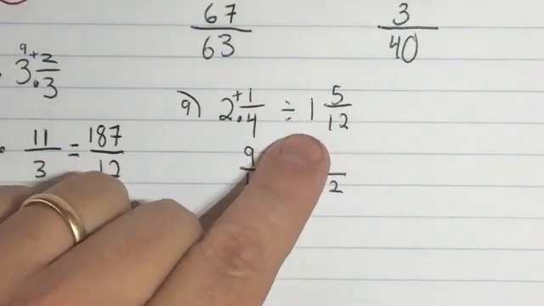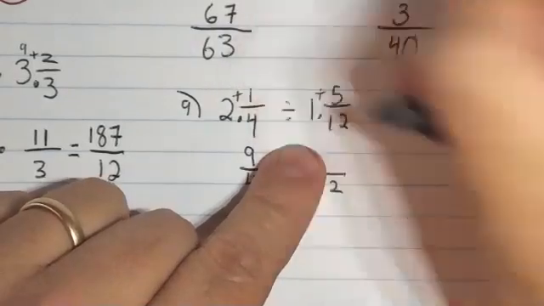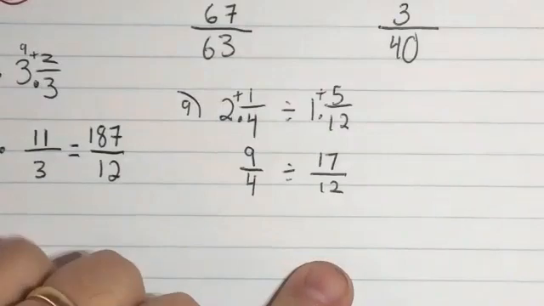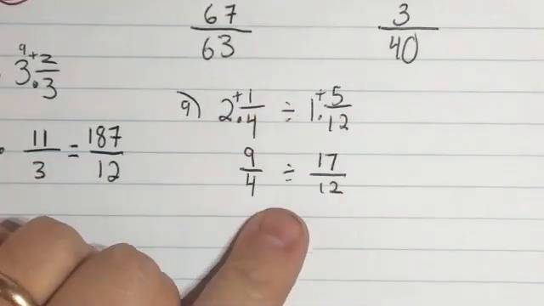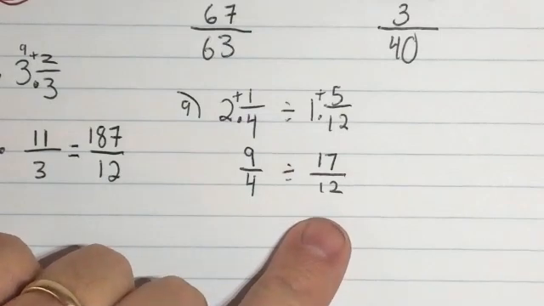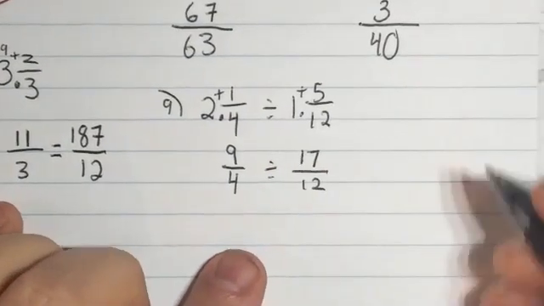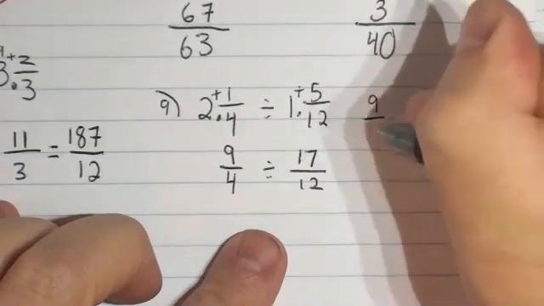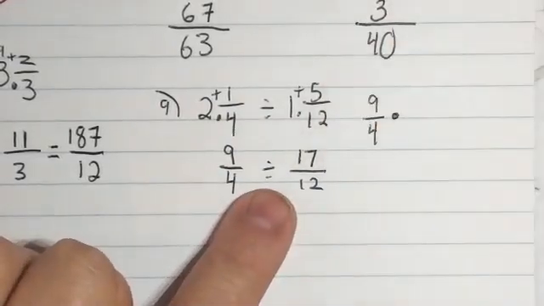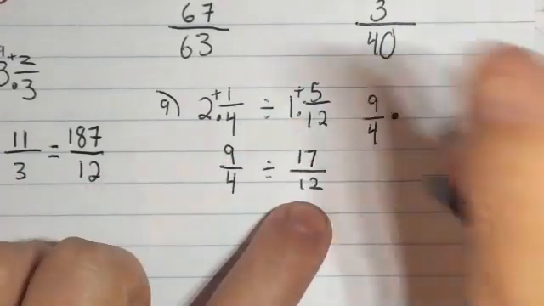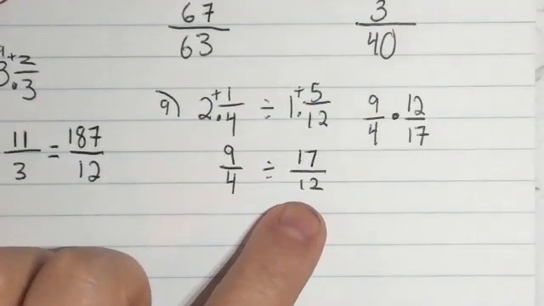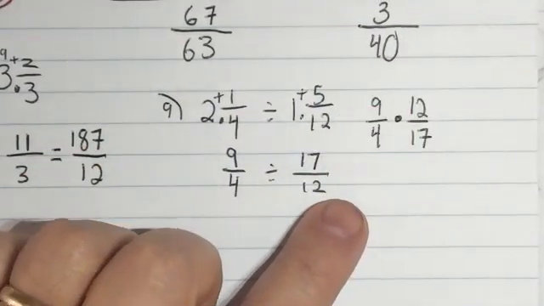Same thing here: 12 times 1 is 12, add 5 to 12, and that gives you 17. So now we've rewritten this division as 9 over 4 divided by 17 over 12. Again, the rule when you're dividing fractions is you keep the first one, 9 over 4, change division to multiplication, and then use the reciprocal. You have to flip these around. We get 12 over 17.